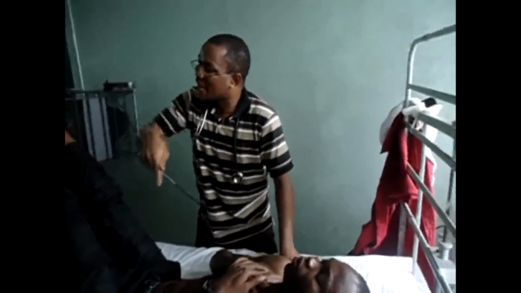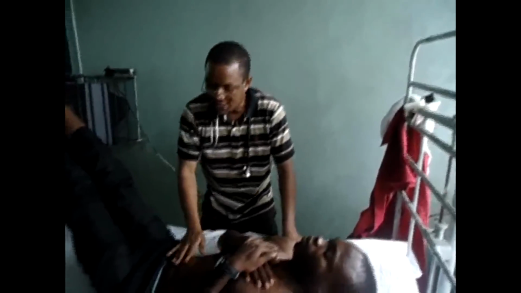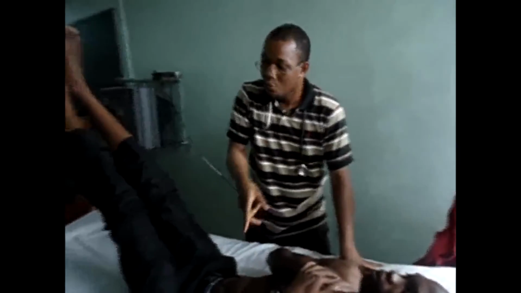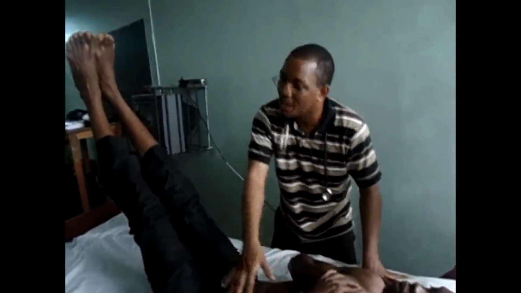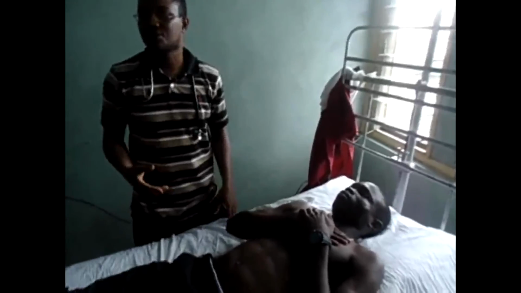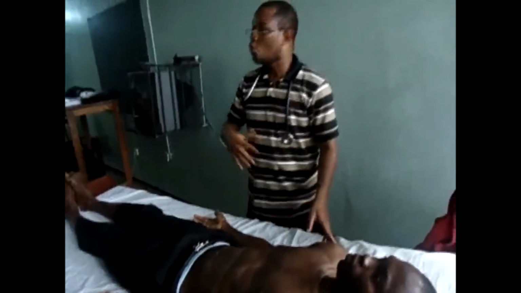Now, when the patient does this, if the mass is in the abdominal cavity, it will become less visible. Why? Because the anterior abdominal wall muscle will contract and push it far inside. But if it is within the anterior abdominal wall muscle, it becomes more visible, because as the muscle contracts, it makes the mass more prominent. Is that clear?